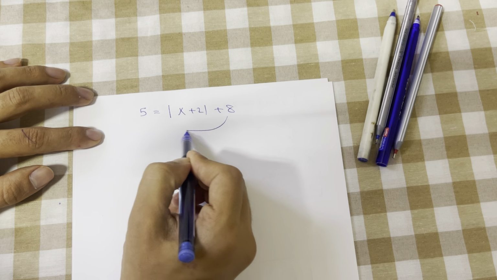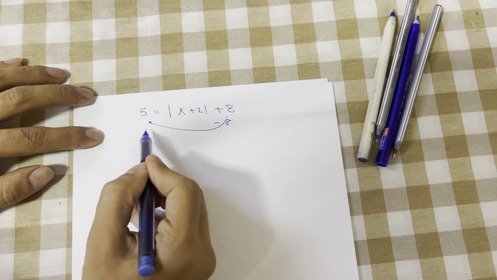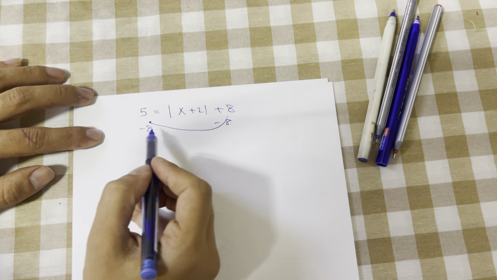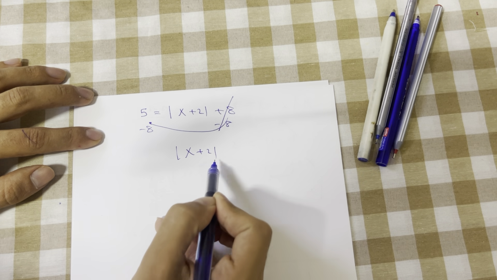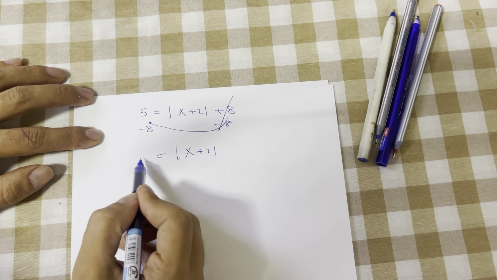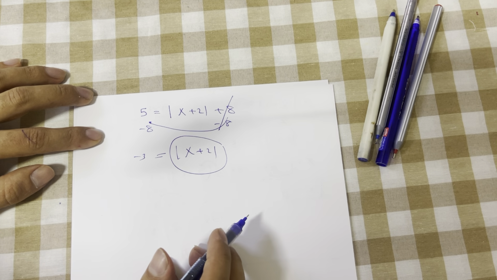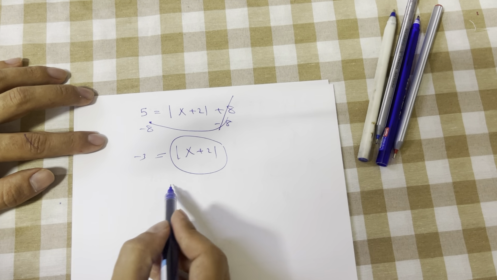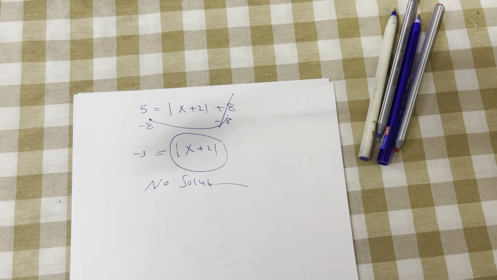I have to take it to the other side, or I can add negative 8 to both sides. Okay, they are cancelled. It will be absolute value of x plus 2 equals negative 3. I told you if I have absolute value equals a negative number, we have no solution. Okay, so this is the answer.